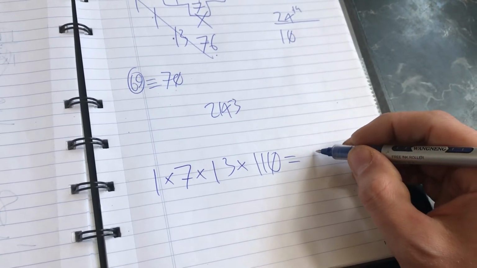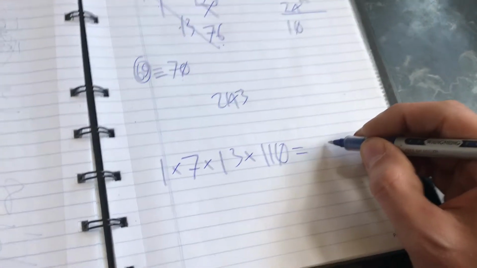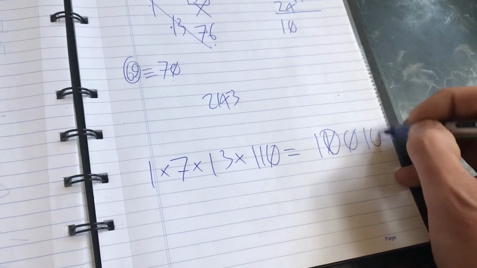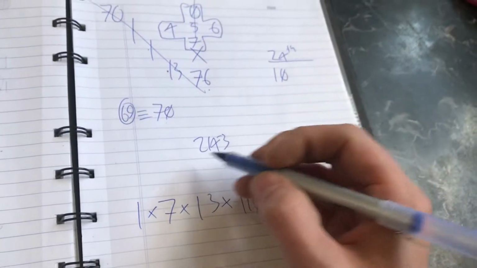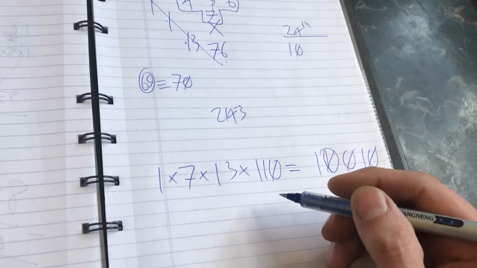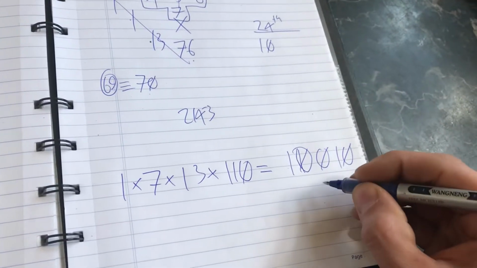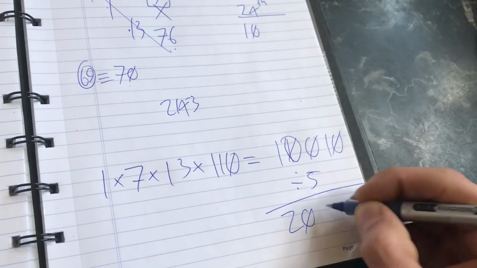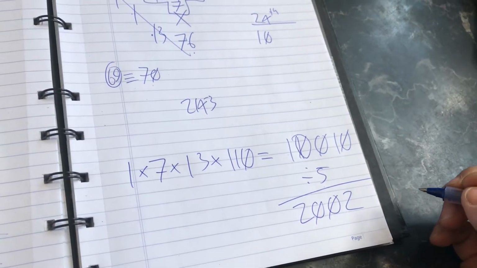What does that equal? I believe it's like... Now, because it's a 1 of 1 of 7 of 13 of 110, we have 5 things. So if we divide that by 5, we actually get 2002. Okay.